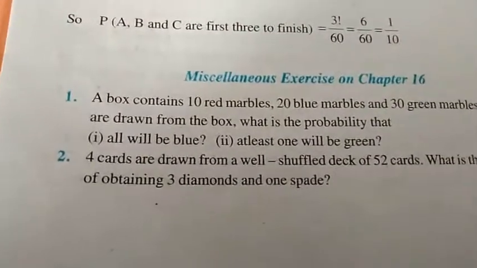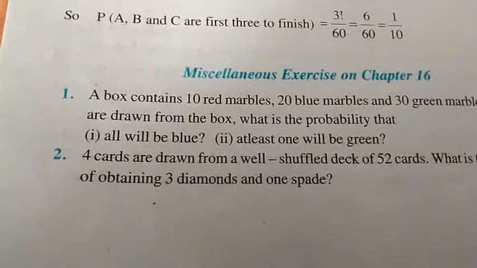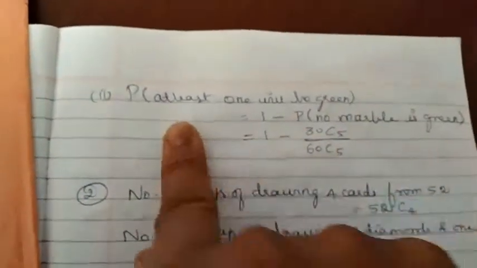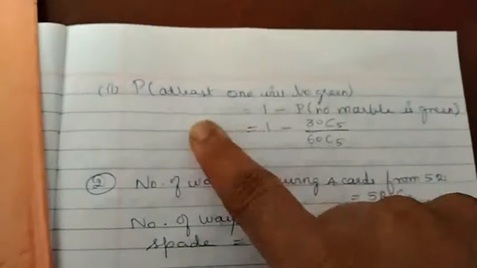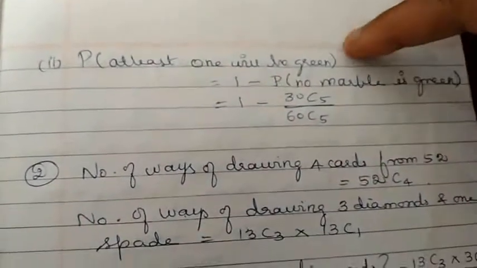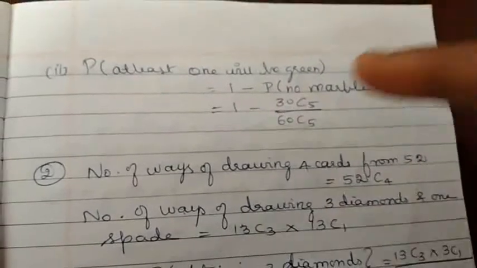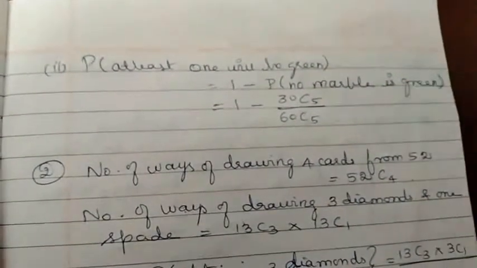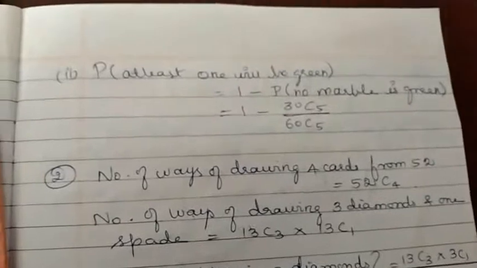Yes, we are going to go with the complementary event now. The probability of at least one marble being green is equal to 1 minus the probability of no marble being green. Instead of doing it directly, this is easier. So what is the probability of getting no marble green?